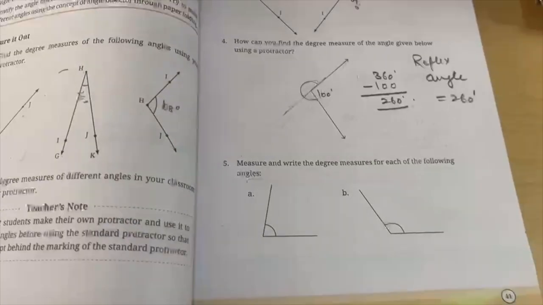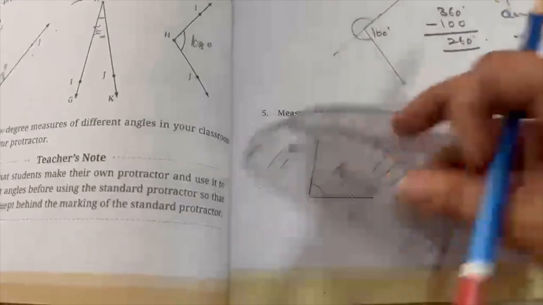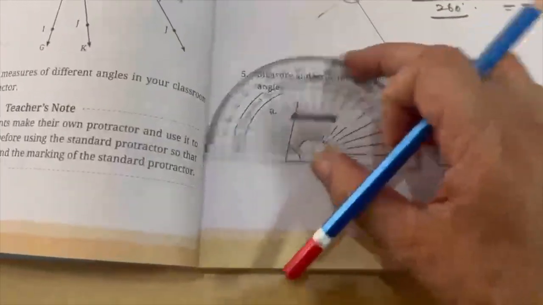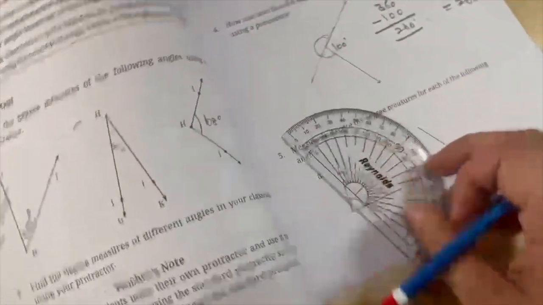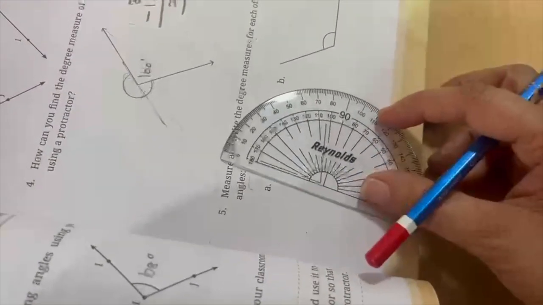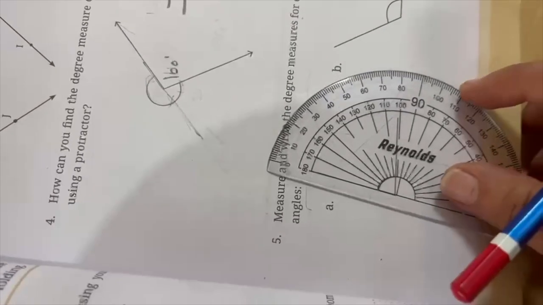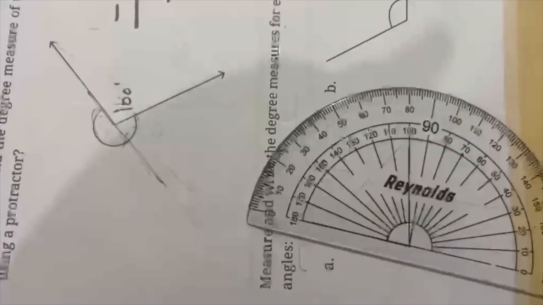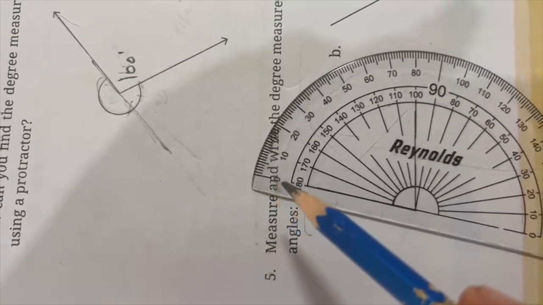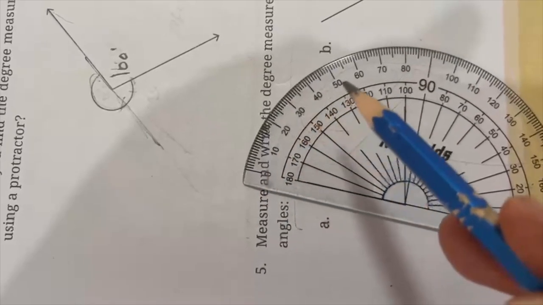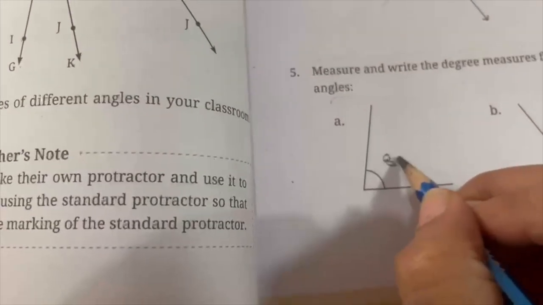Next is measure and write the degrees of the following angles. So how do we measure? We use a protractor. You know how to use a protractor. If this is the protractor, you are not able to fit it on this side, so we use this as the baseline. The angle is clockwise, so we check how many degrees it is. You check where the second ray is, and we use the outside 0 because the angle is going clockwise, so it is 80 degrees. So this angle measures 80 degrees.